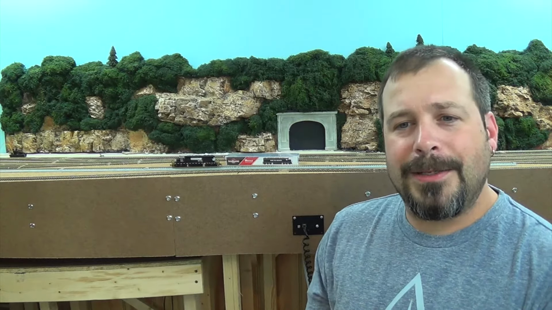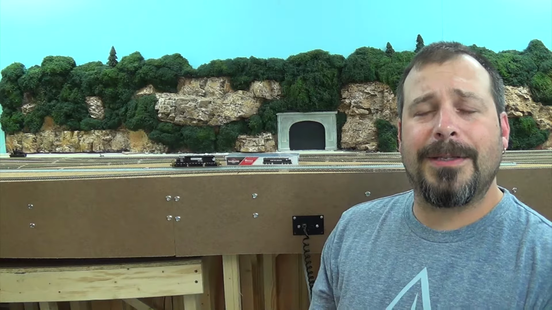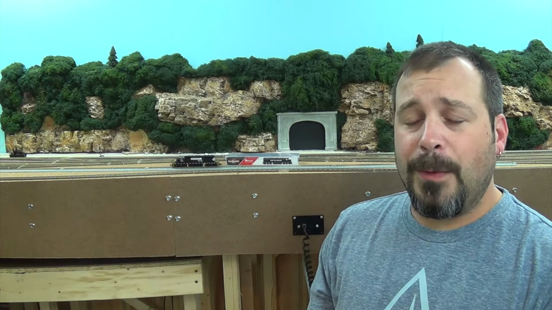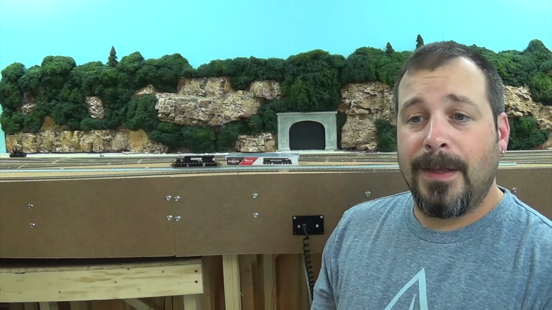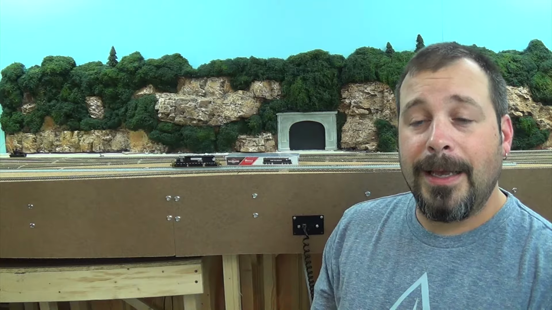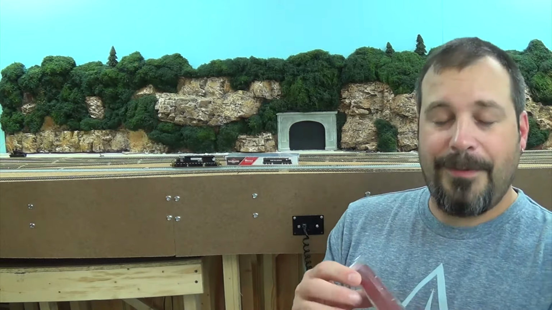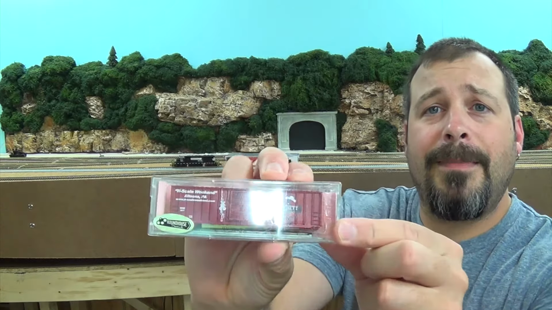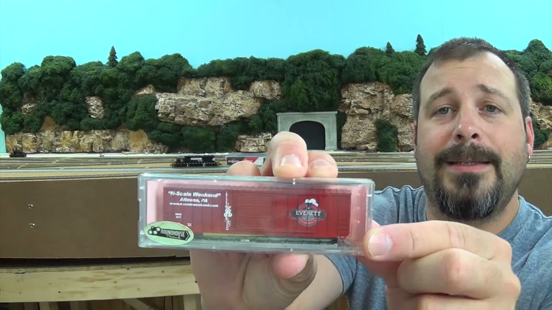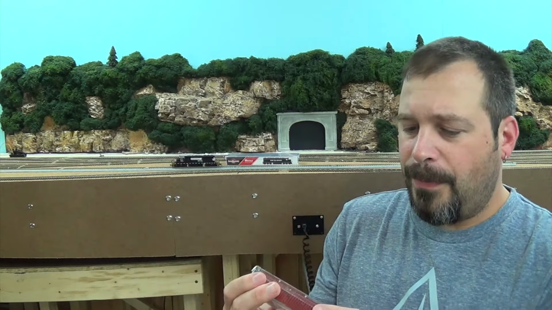A few months ago, I started really getting interested in some of the N-scale stuff again. In fact, I even went to an all N-scale train show here last Saturday, in my area. I even picked up this custom-made N-scale boxcar made by CMR Products, I believe that's who I bought it from.